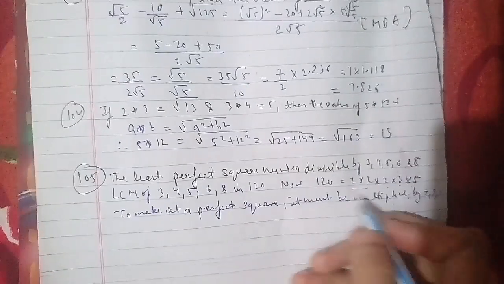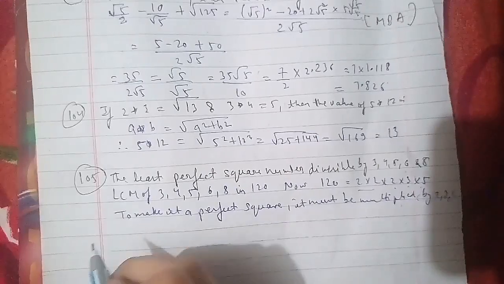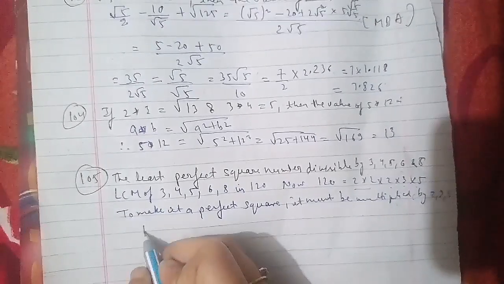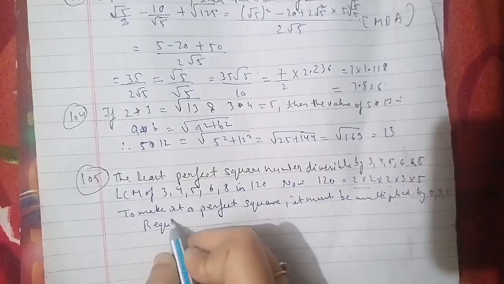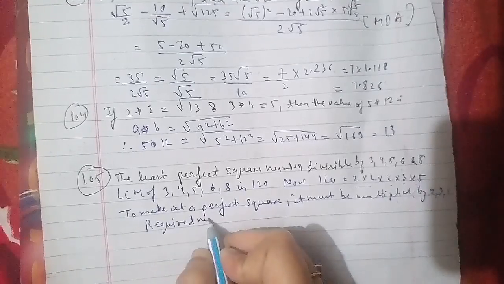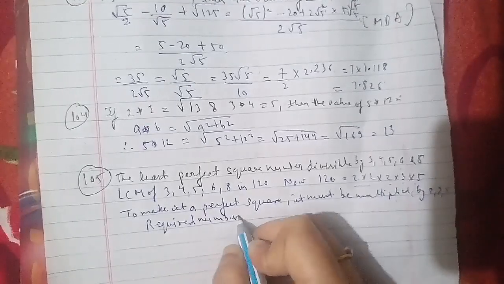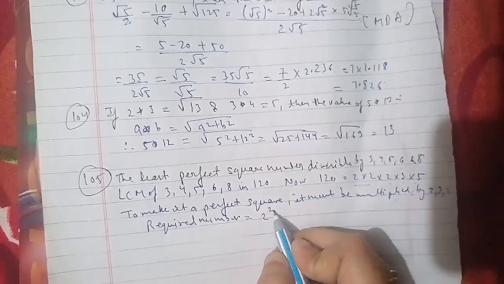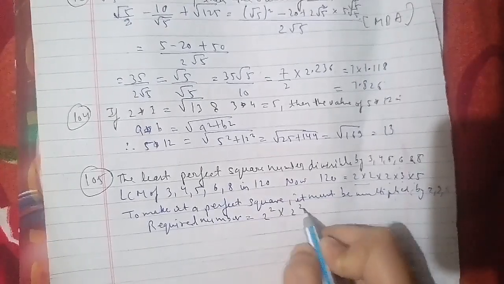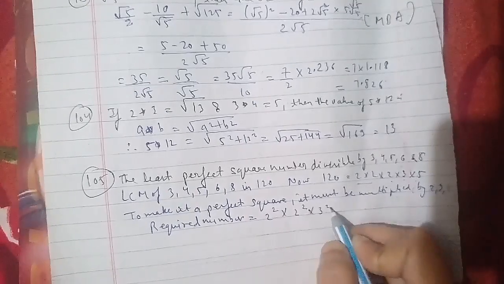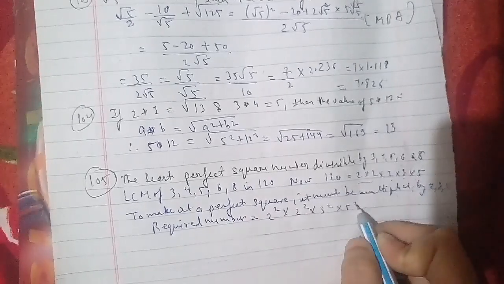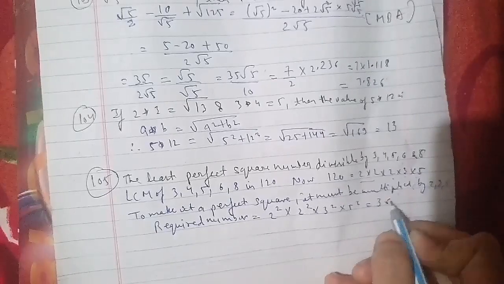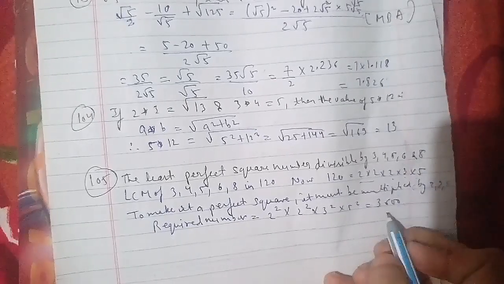In that case, the required number equals 2 power 2 into 2 power 2 into 3 power 2 into 5 power 2, which equals 3600. That we have as the answer here.